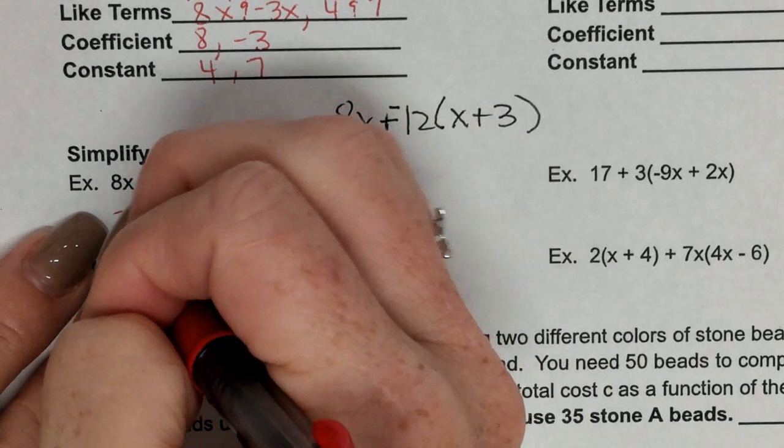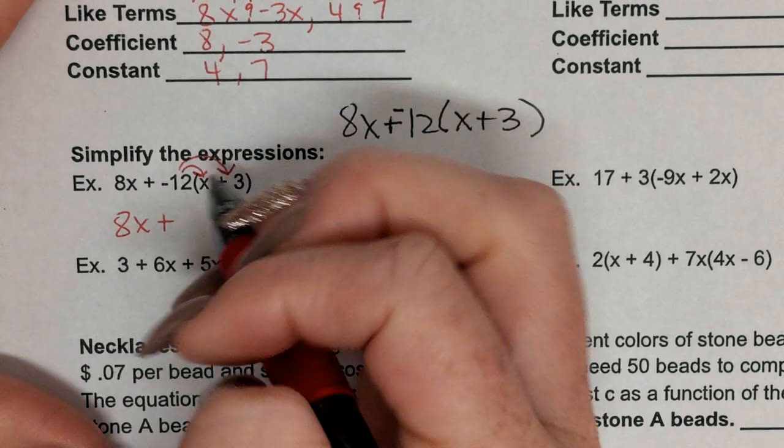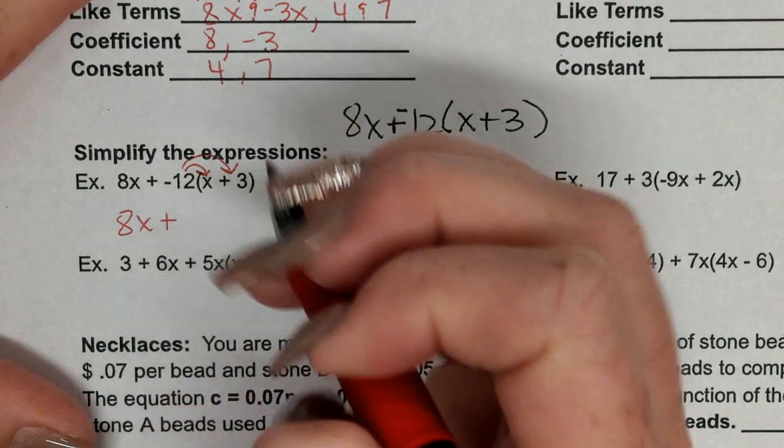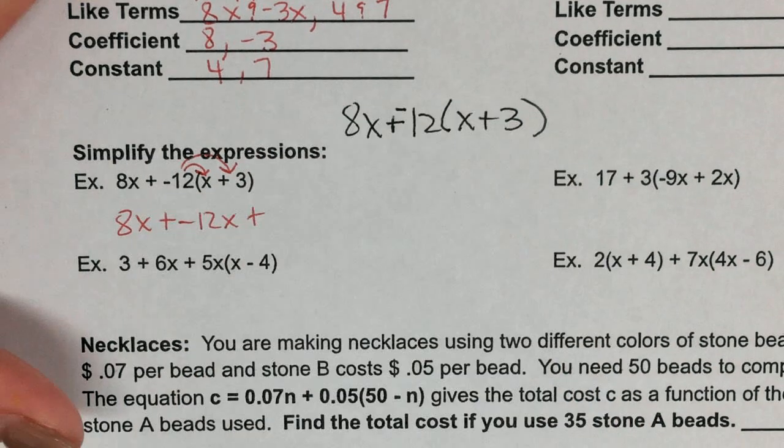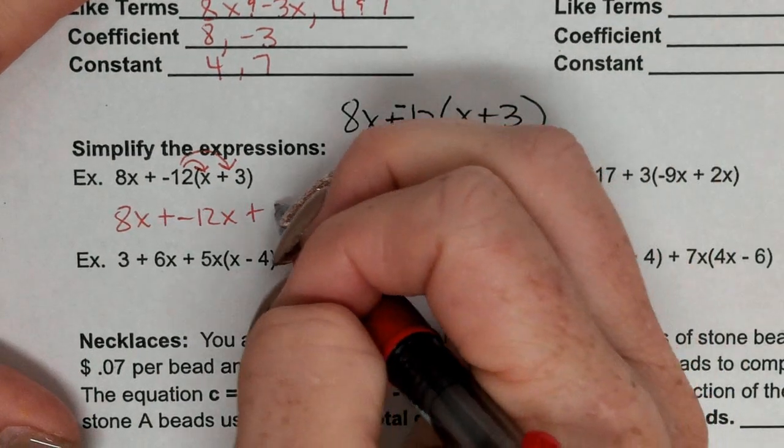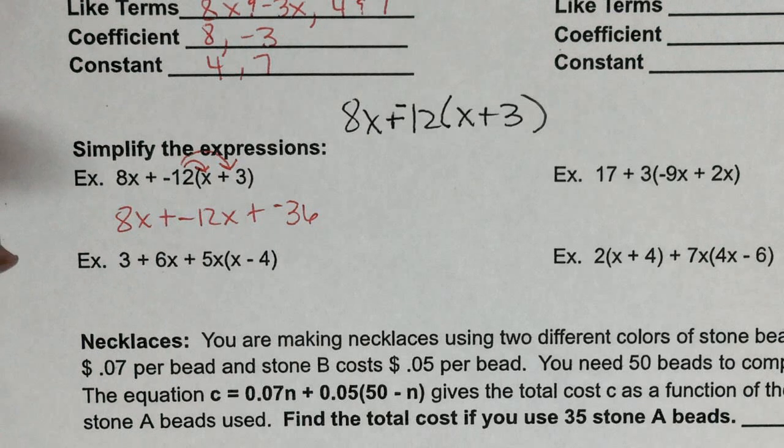So I have 8x plus... What's negative 12 times x? Plus, what's negative 12 times 3? Negative 36. Am I done? No. I can do what? Combine like terms.